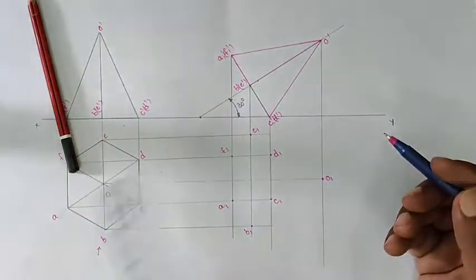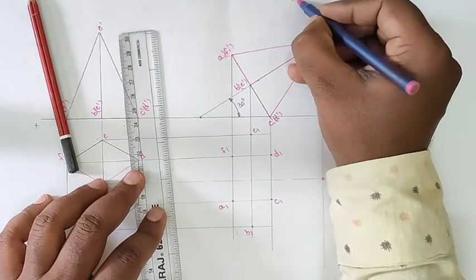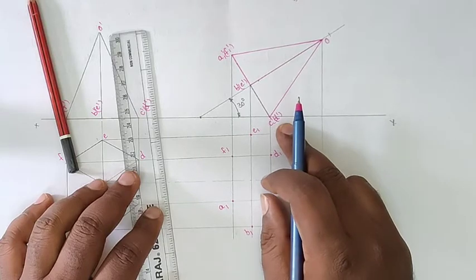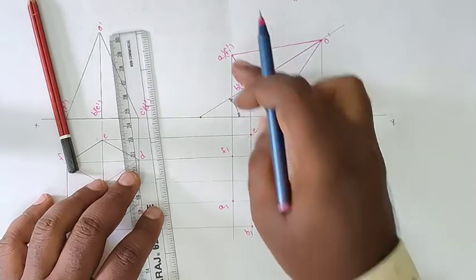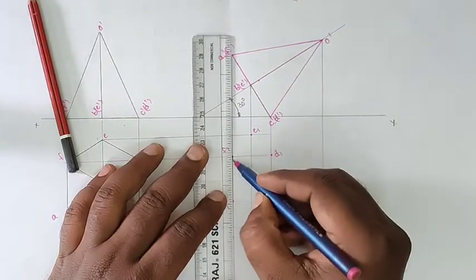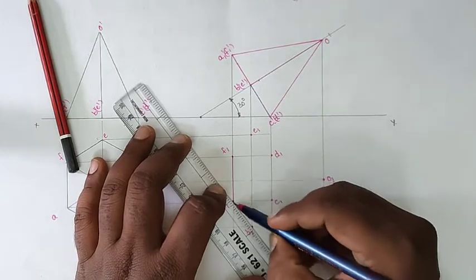Now joining all the points. Whenever you see the object from the top view direction, C and D are invisible. Here C dash and D dash are invisible, and points A, B and F, E are visible. So A dash and A1, F1 and A1, B1 are visible.